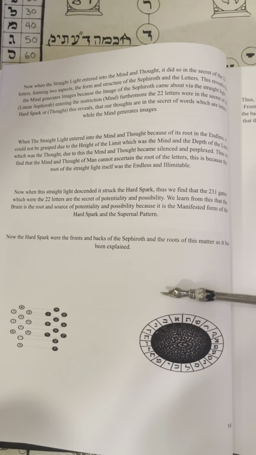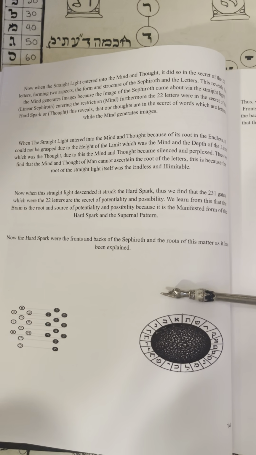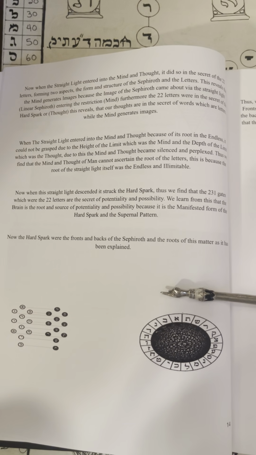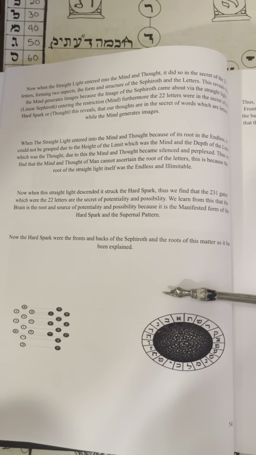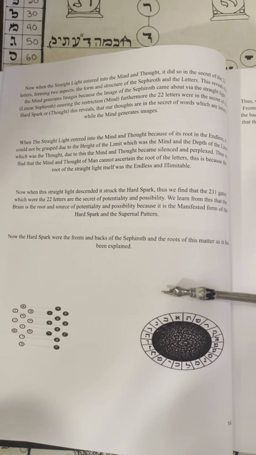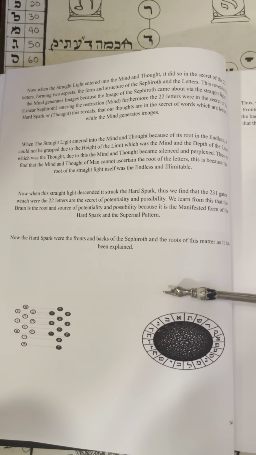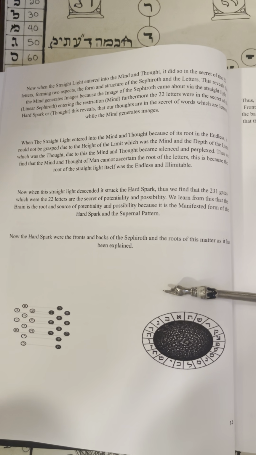When the straight light entered into the mind and thought, because of its root in the endless, it could not be grasped due to the height of the limit, which is the mind, and the depth of the limit, which is the thought. Due to this, the mind and thought became silenced and perplexed. Thus we find that mind and thought of man cannot ascertain the root of the letters. This is because the root of the straight light itself was the endless and illimitable.